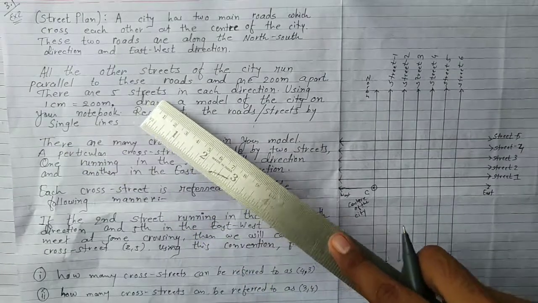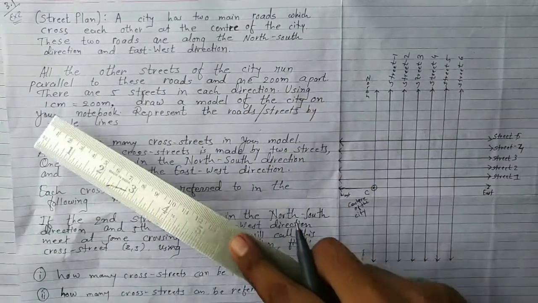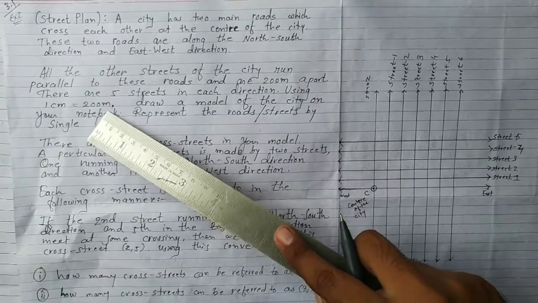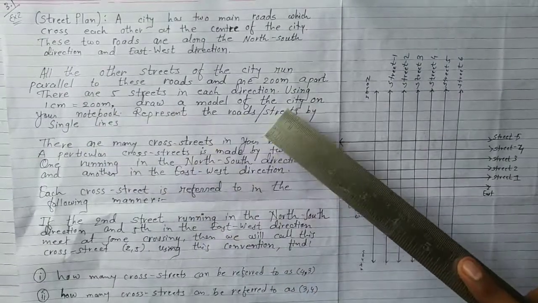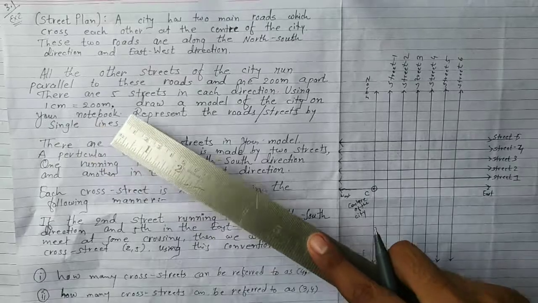There are 5 streets in each direction. Using 1 centimeter equal to 200 meters, draw a model of the city in your notebook.